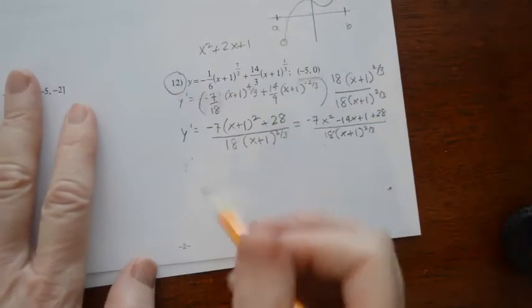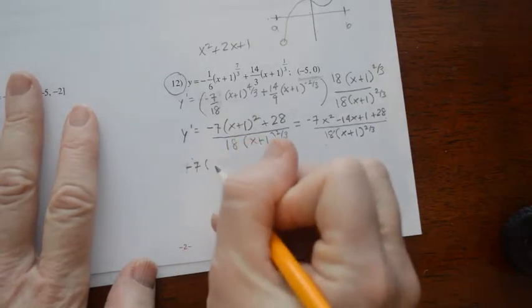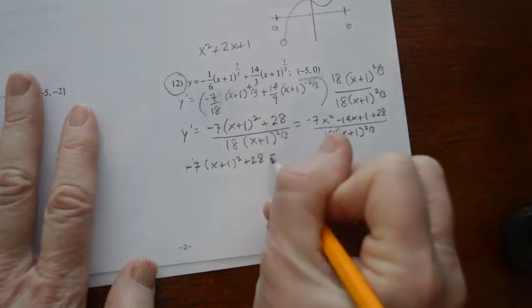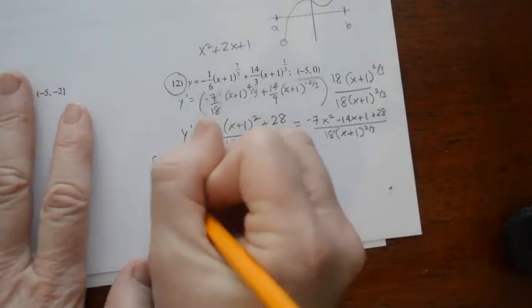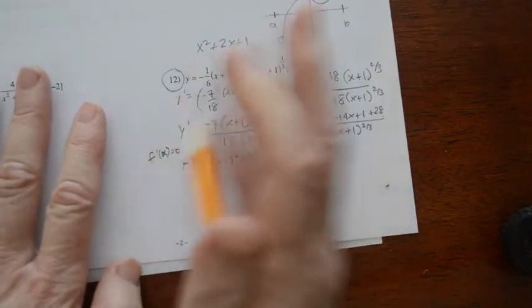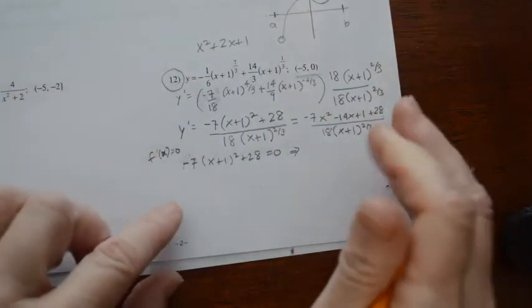We want to do two things. When is this 0? Negative 7 times (x plus 1) squared plus 28. When is that 0? That's going to tell us when our f prime is 0. Here's what I should have done. It's just a little bit easier.